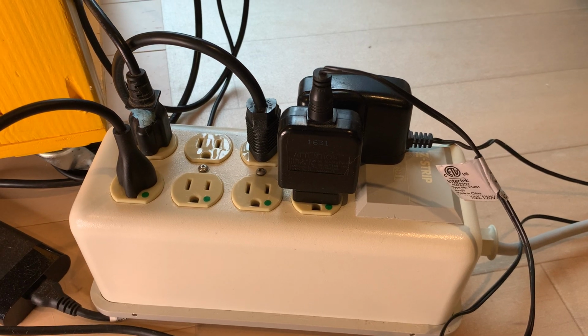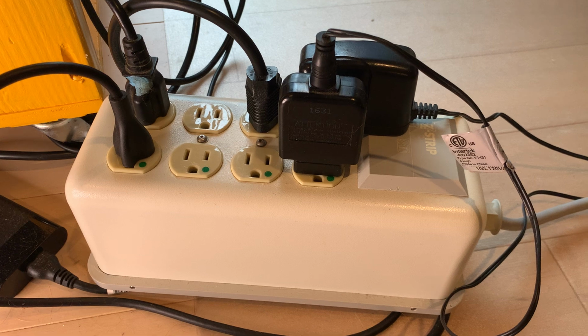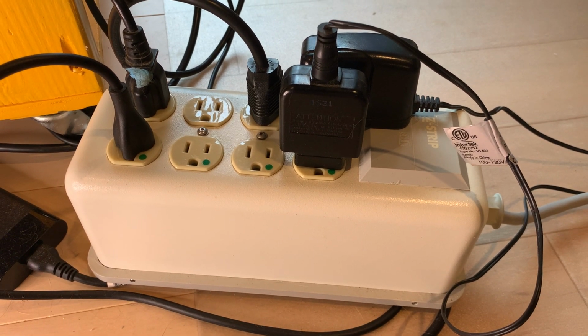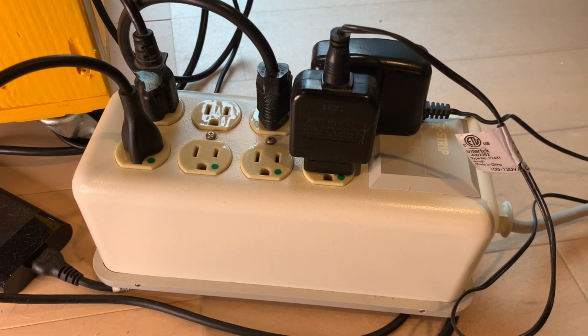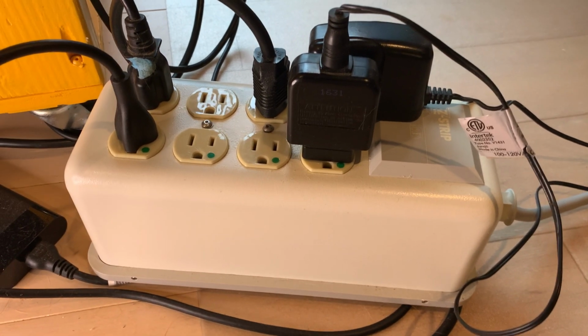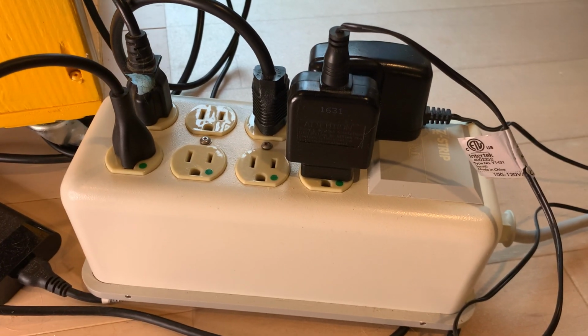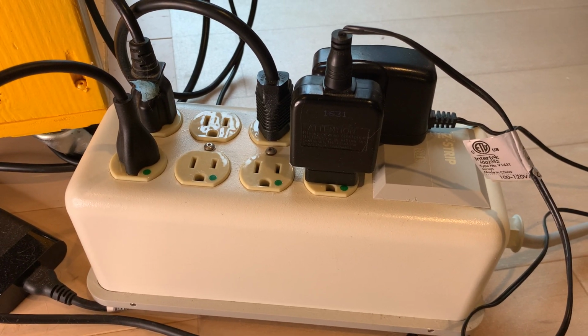Hello, this is Real World Audio, and we are arriving at the last stage of the power conditioning line filtering series. And what you see now is an MIT Z-strip. Before, we have seen already several different line conditioner types.